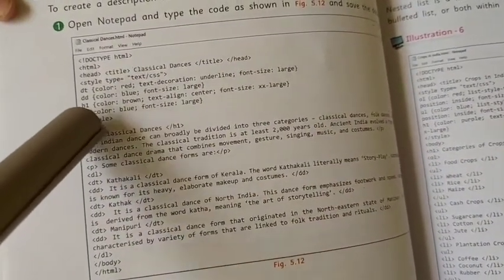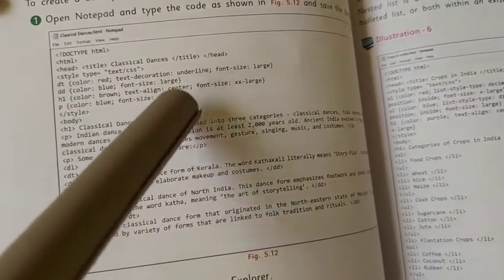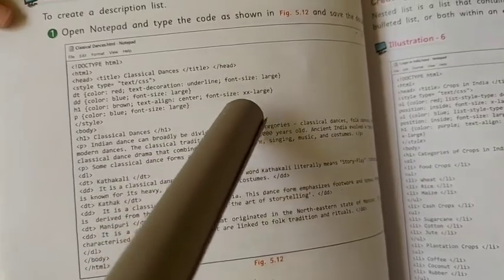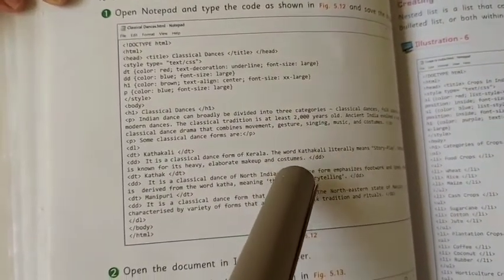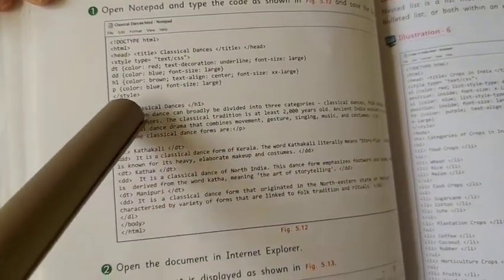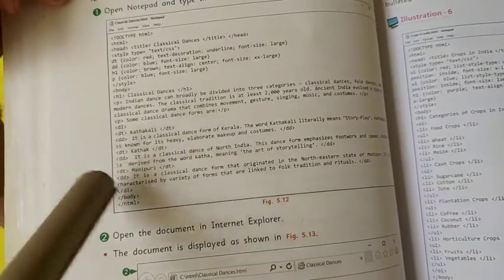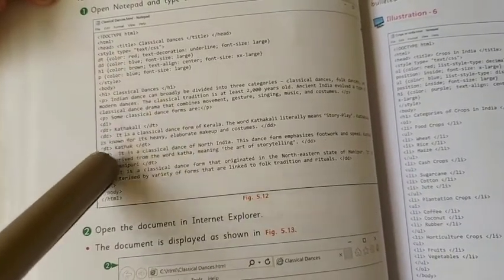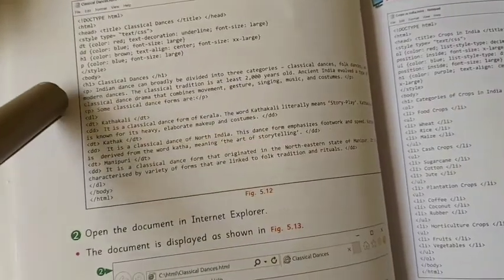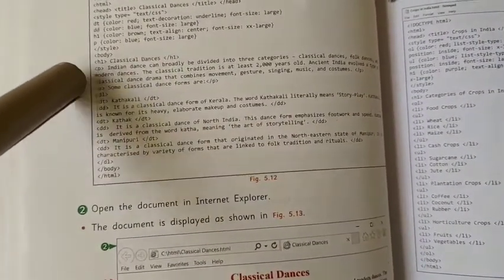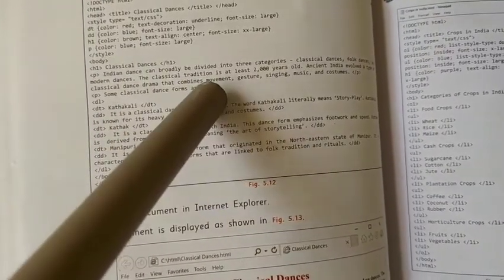Then for heading, okay, color should be brown. Text align should be center, means it should be written in the center. Remember all these things. Then font size should be X, means extra large. Clear? Then you will close the style. Then you will start body. In the body you will write these things. See heading 1, classical dances. Then starting a paragraph P, you write the paragraph, then close the paragraph.